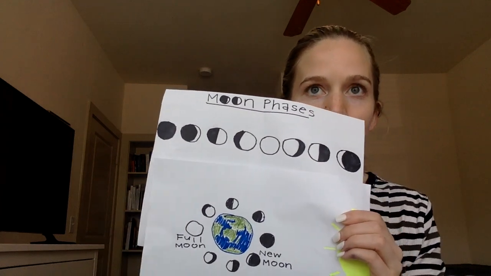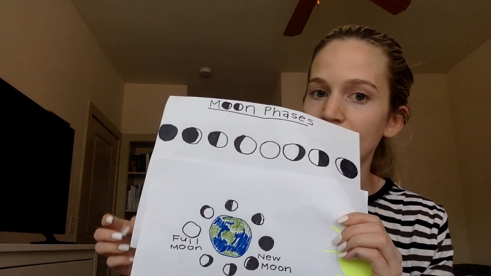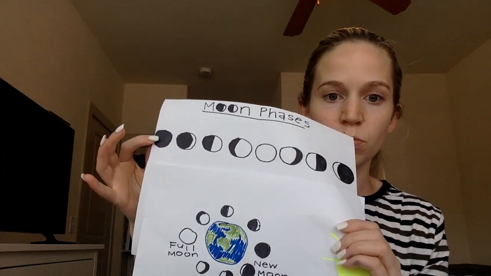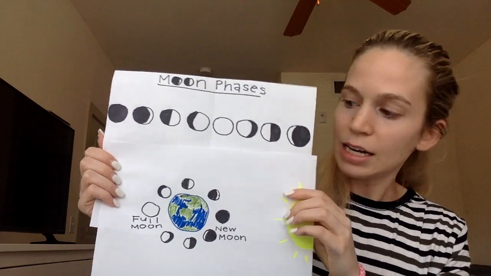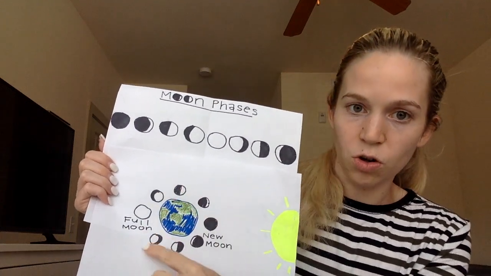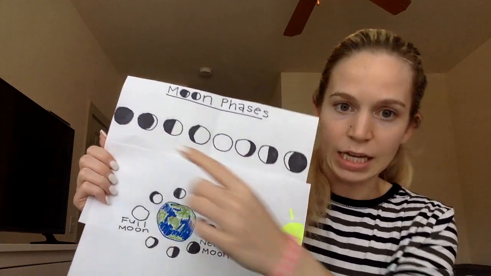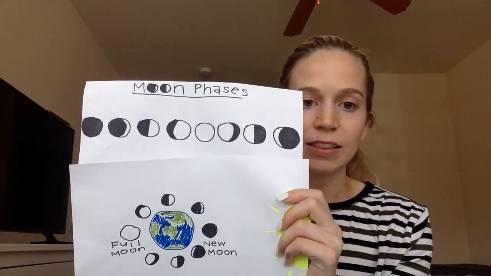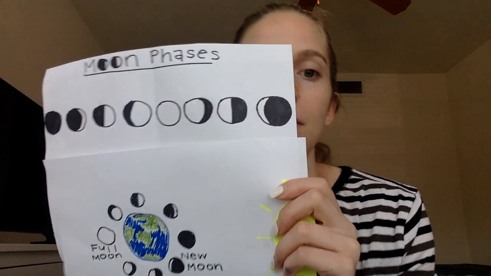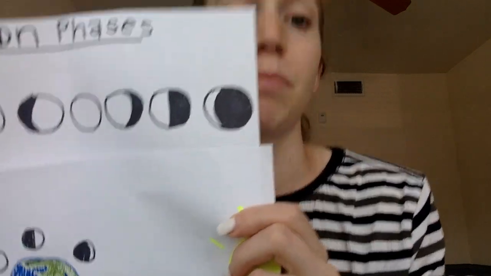Now this is just two ways of actually looking at it. Both times we have the new moon, just the new moon. And then it'll be going in a circle like this, or it'll be going like this. So this is just two ways of looking at the moon phases. As I said earlier, this is very important that we learn the moon phases.